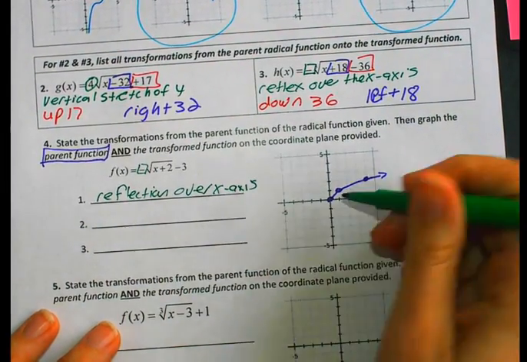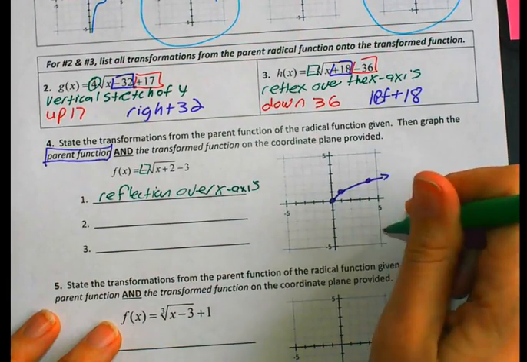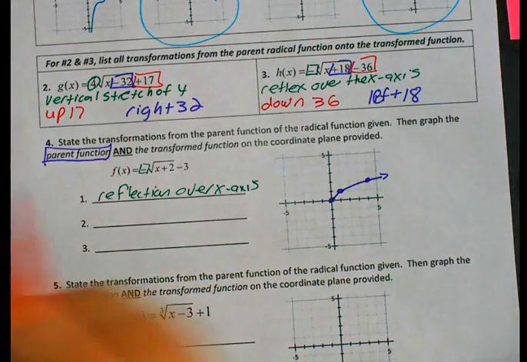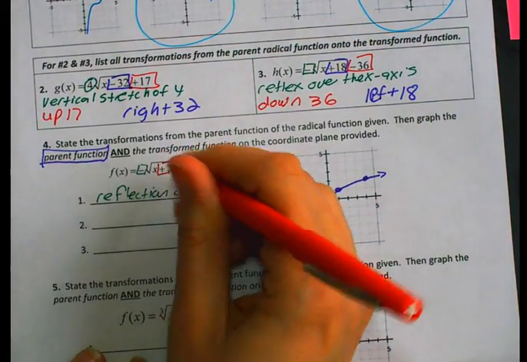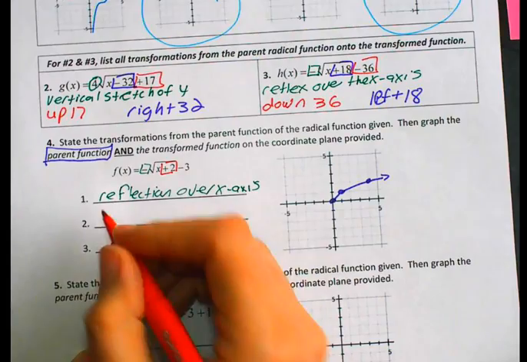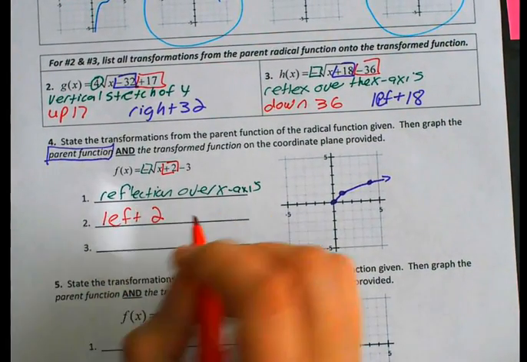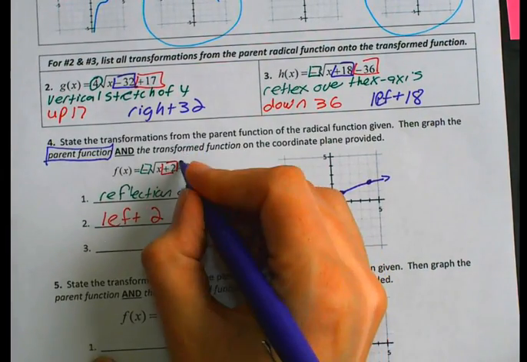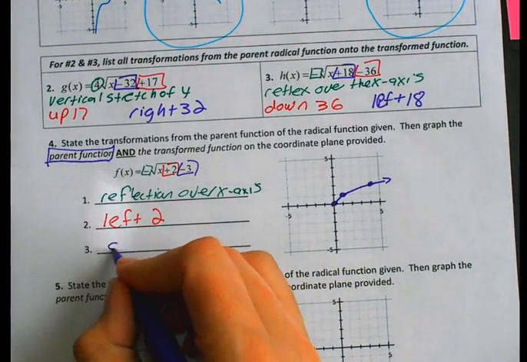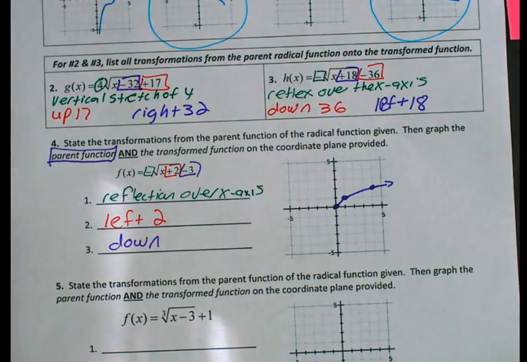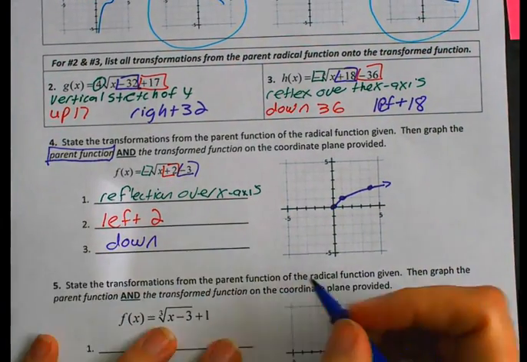Okay, so that means now that I'm going to be going down this way, and then I have plus 2 on the inside, so that plus 2 means to the left 2, and then the minus 3 means down 3. Now you could put this in your calculator, but you could also graph it just by using that information.